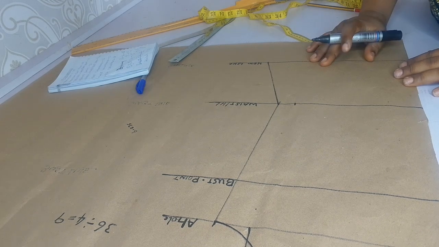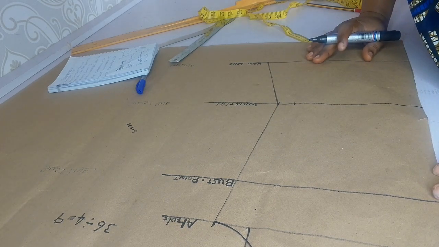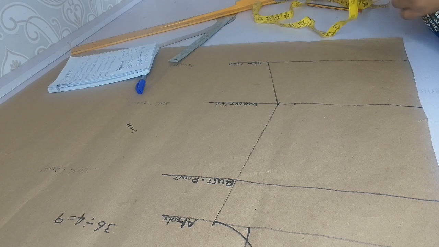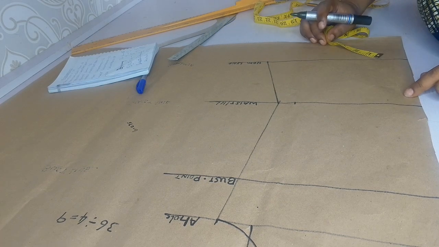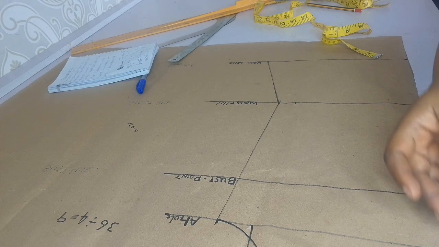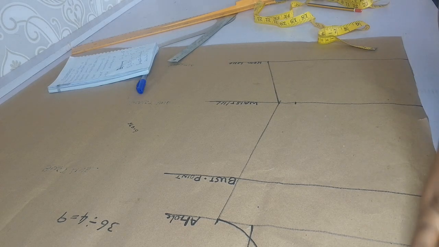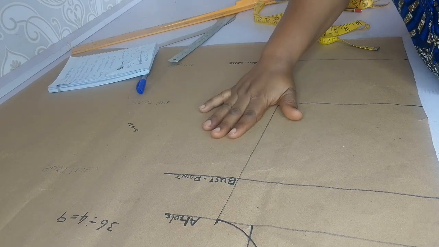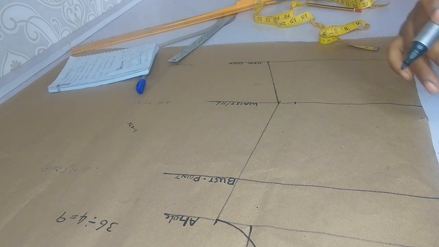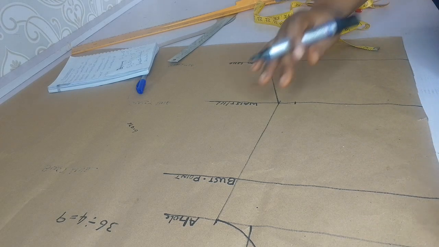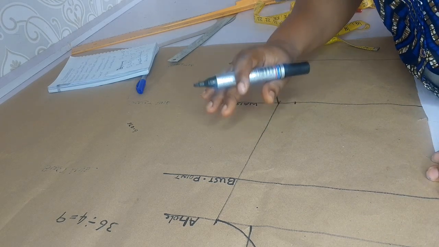Now, it's time to get our dart. Now, on the waistline, as in this center front, this side is called the center front, and this is the side front. I take it again. This is known as the center front. That's the center of the blouse, and this is the side front.